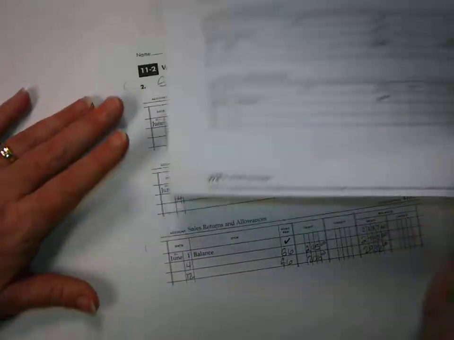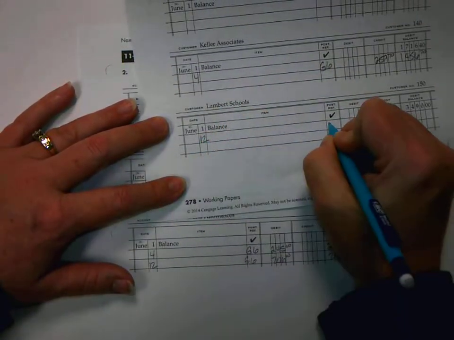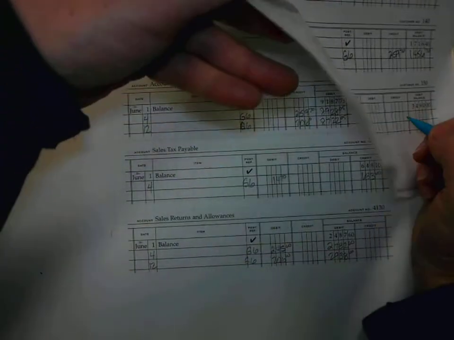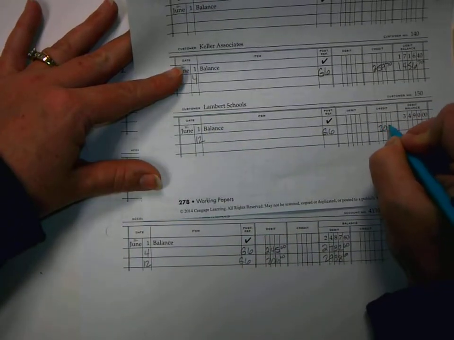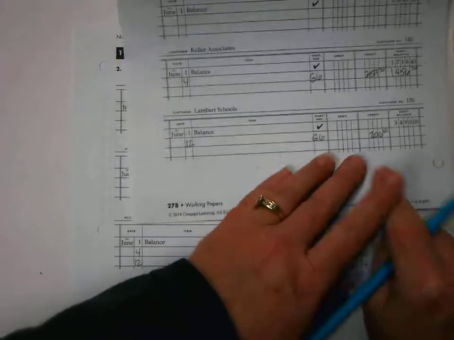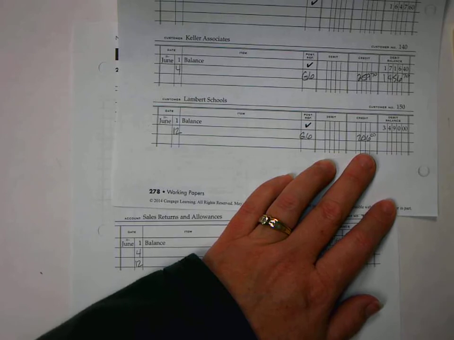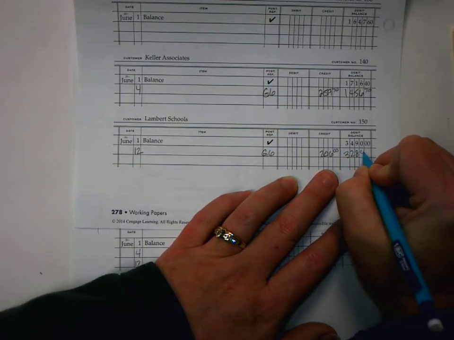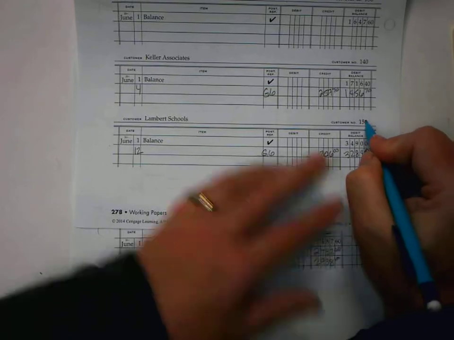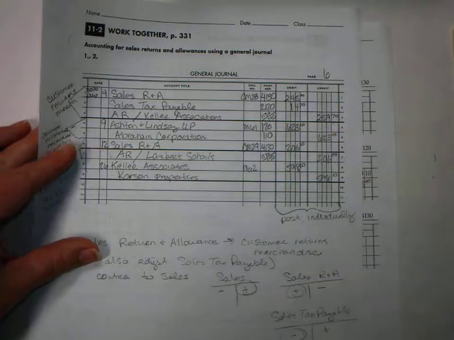So over here for the 12th, G6 206 credit. Again, they're not going to owe us as much because they returned it. 3490 minus 206, 3284.00, 150 is my other posting reference.